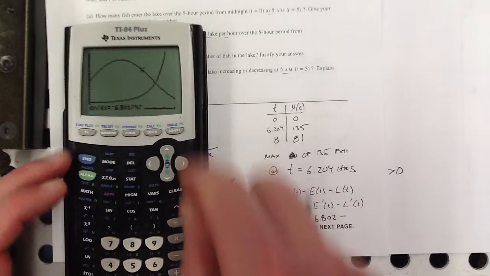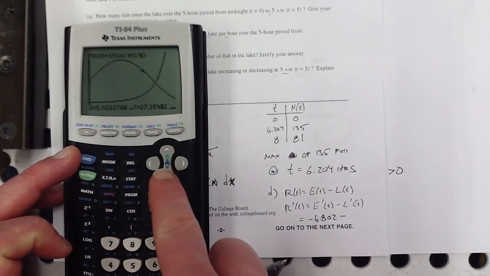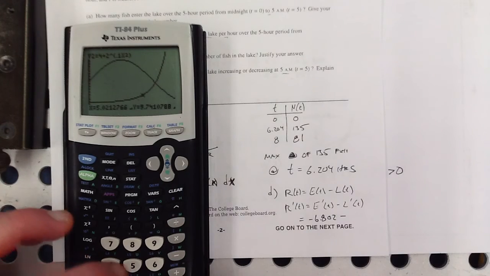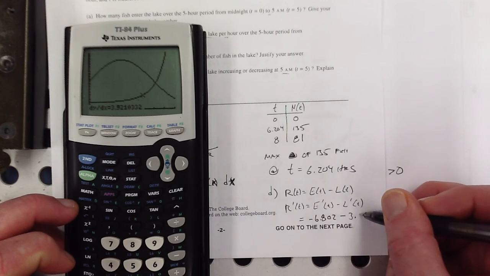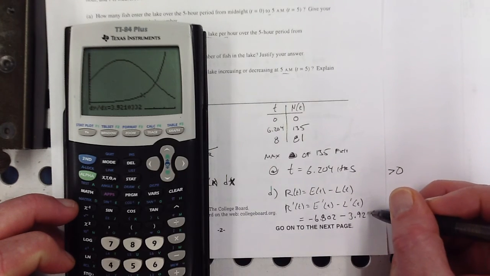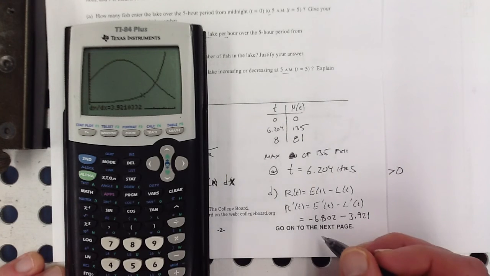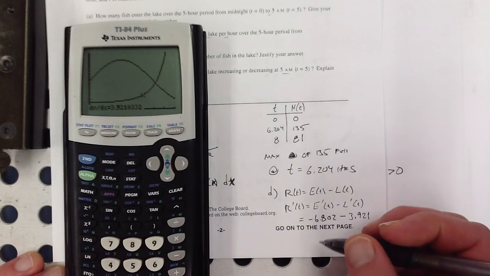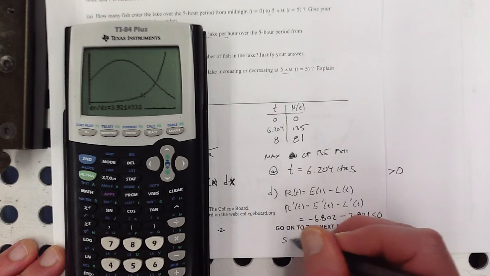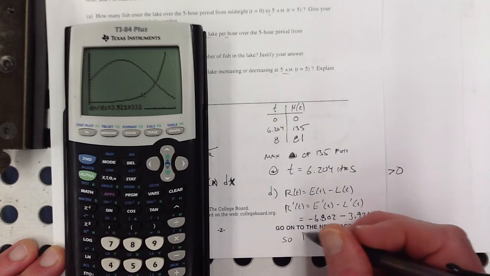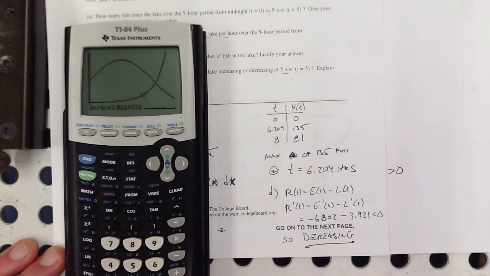Minus L prime. So I'm going to do that again. So I can calculate the slope. I'm going to go down to this curve and do it again at 5, and it's 3.921. So that is definitely negative. That is less than 0. So the rate is decreasing.